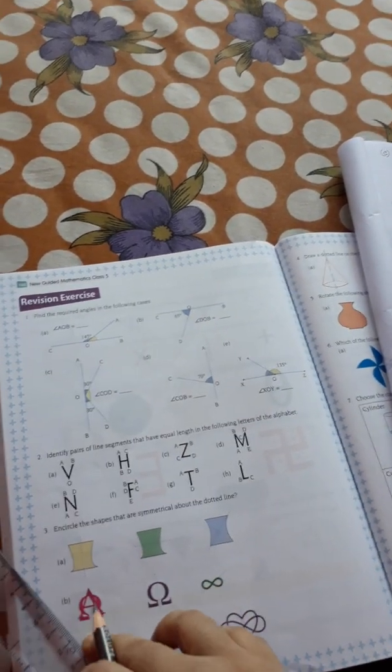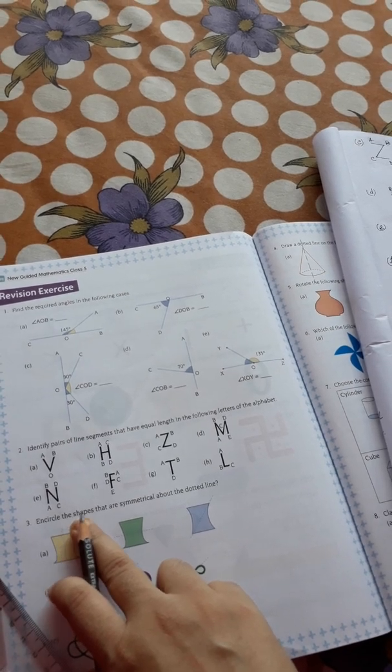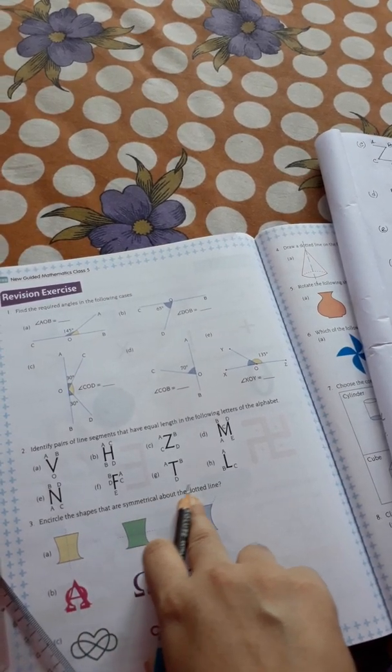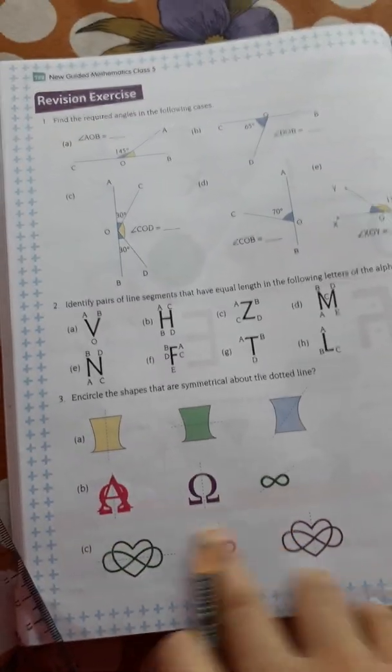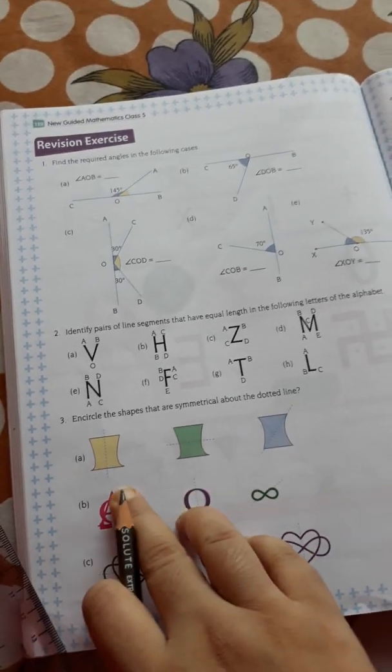Okay, so now see question number 3: encircle the shapes that are symmetrical about the dotted line. You know that we have done these questions before, but not this one, the other type of questions.